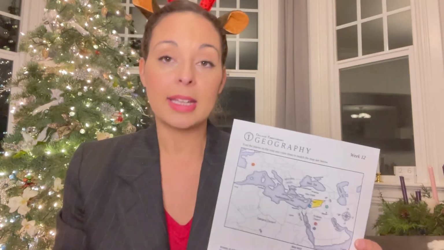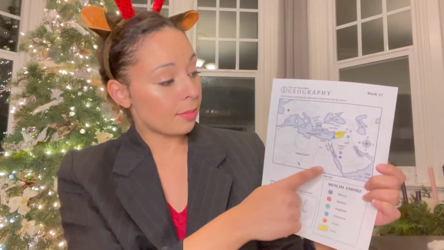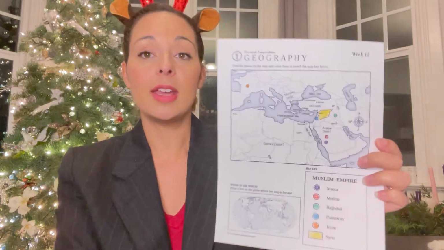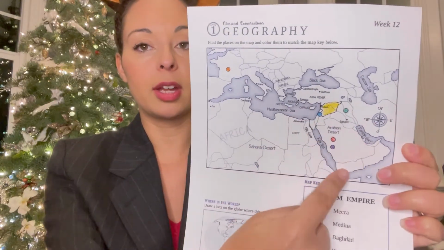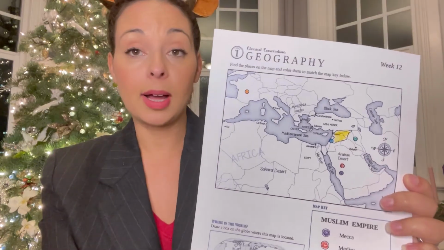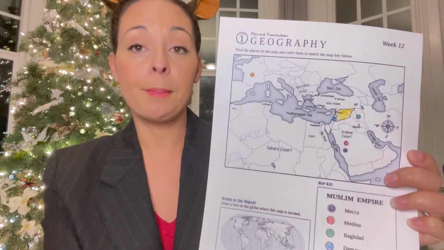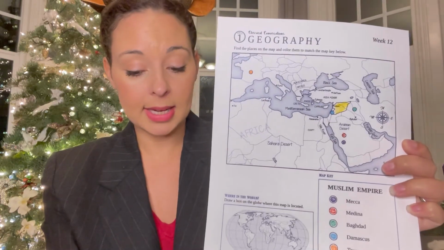In 622, Islam was founded in the Arabian Peninsula. So as we reviewed that, I was just circling around the Arabian Peninsula by Muhammad, who worshipped Allah. Mecca, and we pointed to Mecca. Mecca is the holy city of Islam.